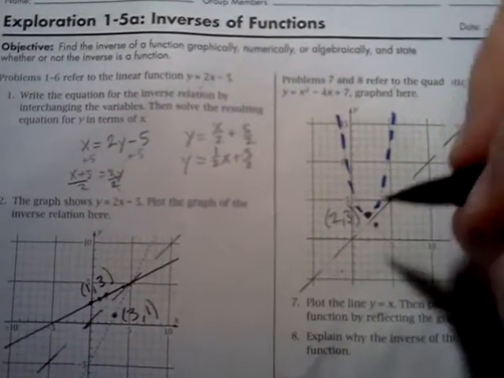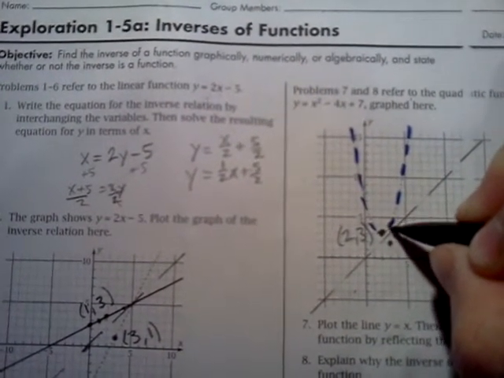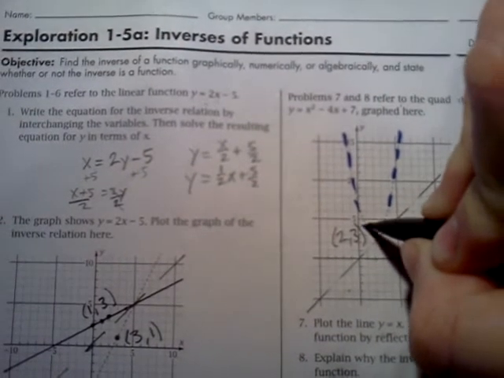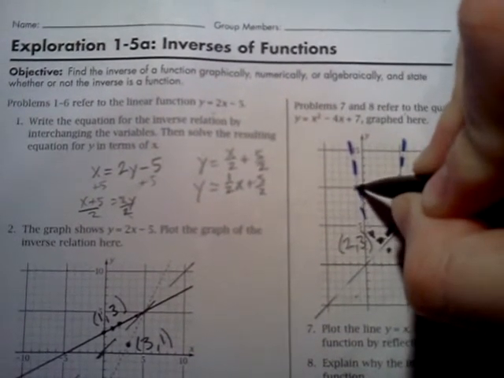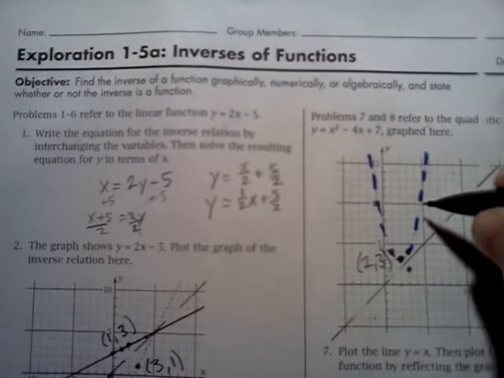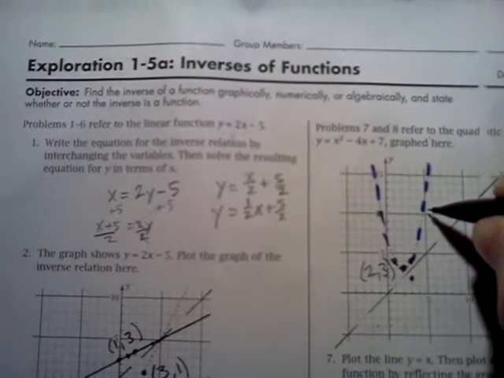Okay, and then we can pick some other points. The trick is to just pick points that line up at nice whole numbers, and then plot those. I think that one does. No, it doesn't. Just kidding.